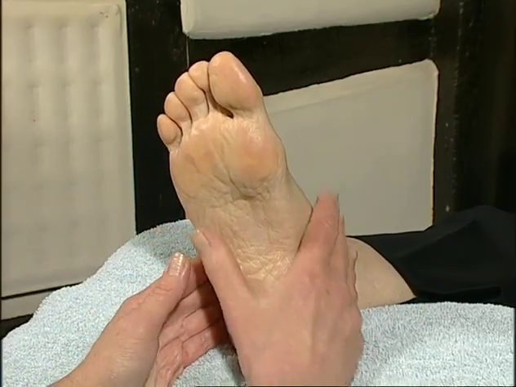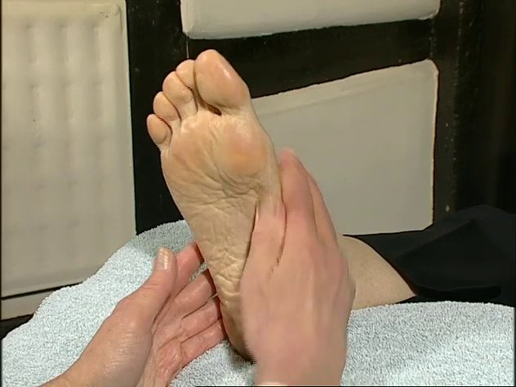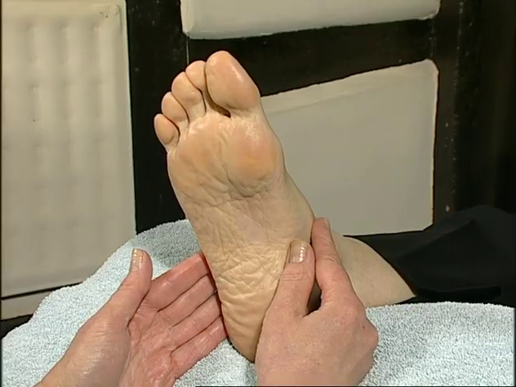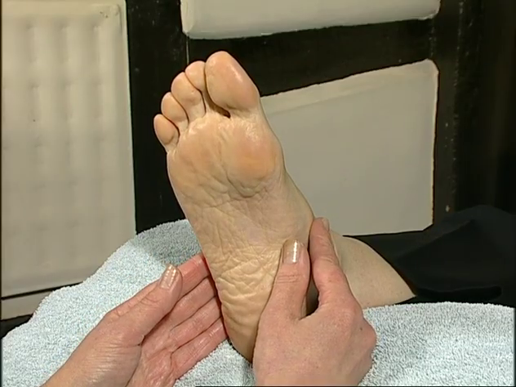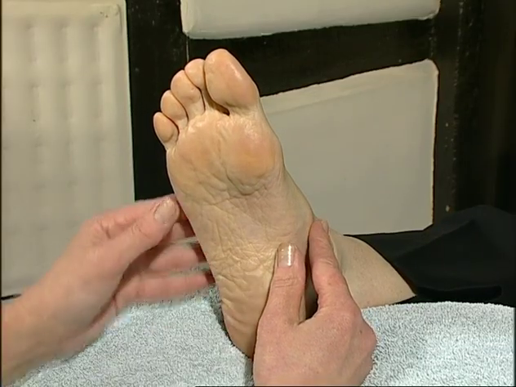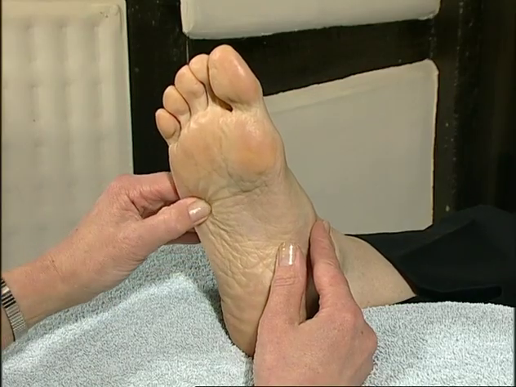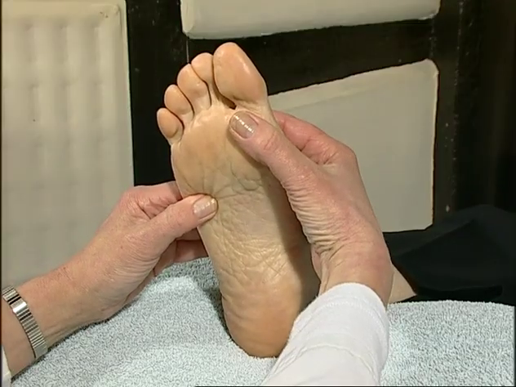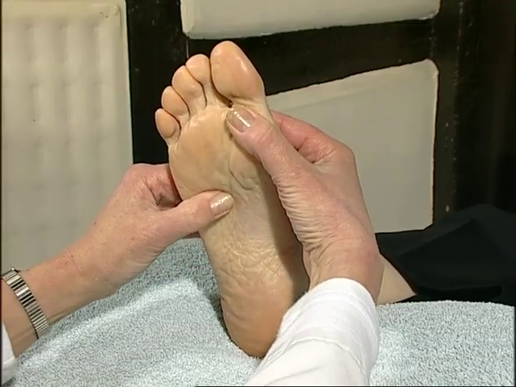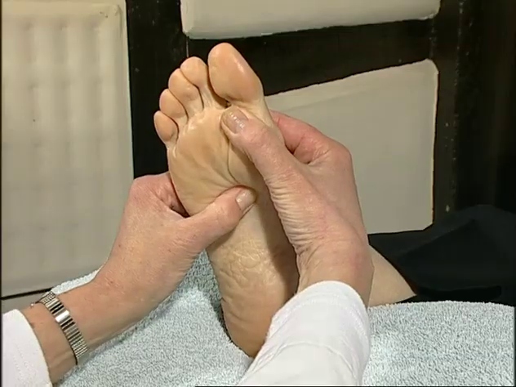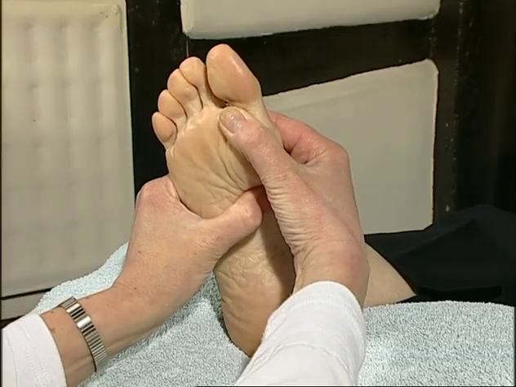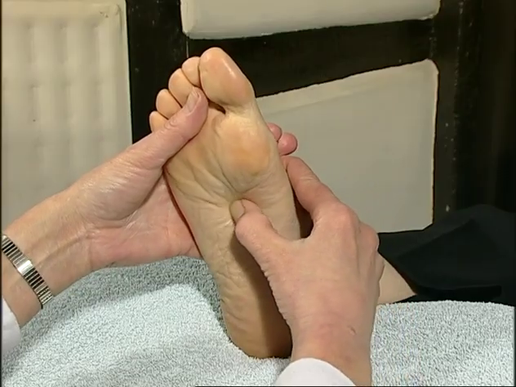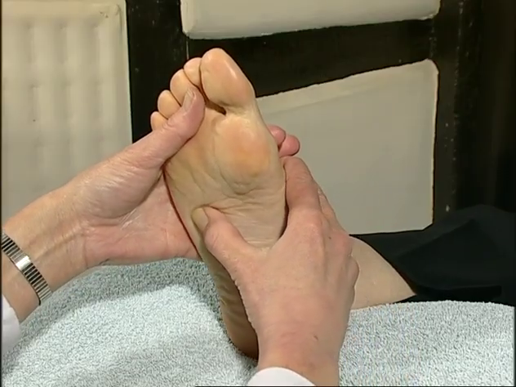Then the areas found between diaphragm level and waist level in the foot. So on the right foot there is the reflex for the liver. So start with your left thumb just below diaphragm level in zone 5 and work across with your left thumb right the way across to zone 1. When you get to the other side of the foot, change hands and come back again, a little bit lower than you worked the first time.